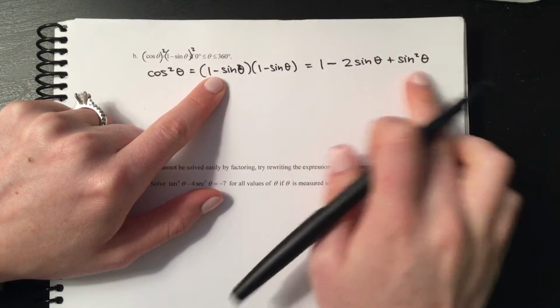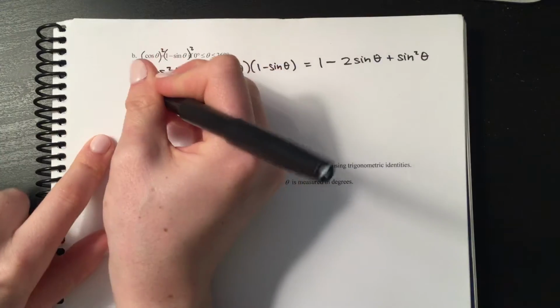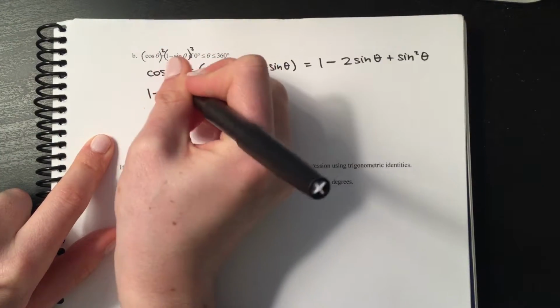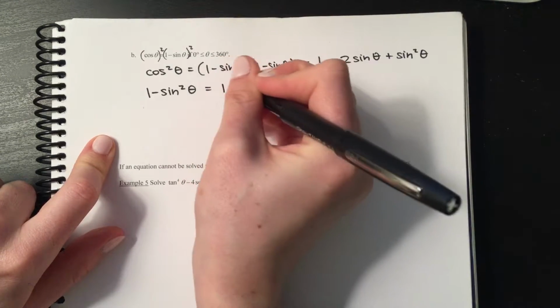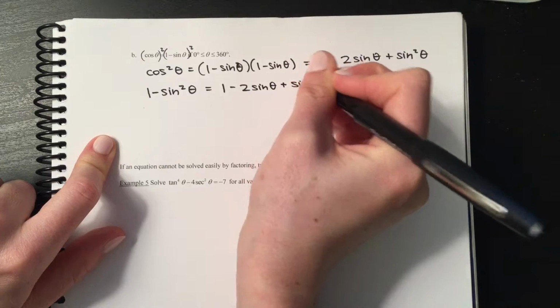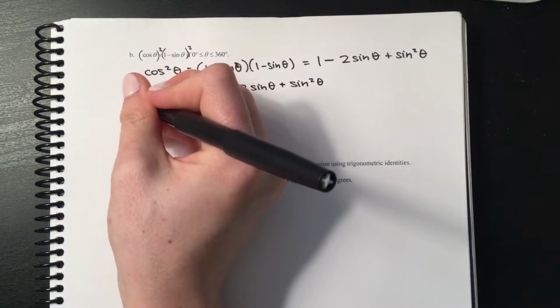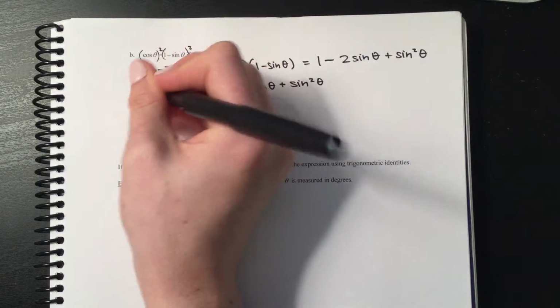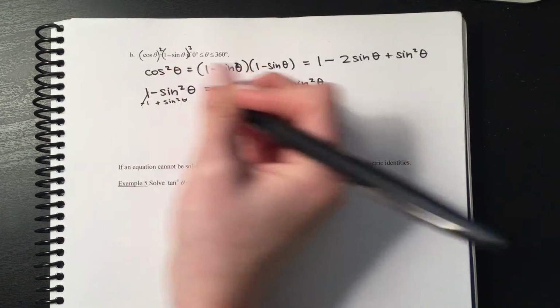Okay, so since this is all in terms of sine, I'm going to do that same substitution that I did at the beginning of the video, where I can write cosine squared as 1 minus sine squared, and then rewrite everything over here. Okay. So because it's a quadratic, I'm going to solve by factoring, so I'm going to move everything over to the other side. So I'm going to subtract this one, and they will actually cancel from both sides, and then I'm going to add this sine squared.